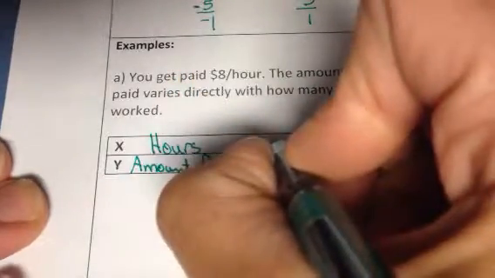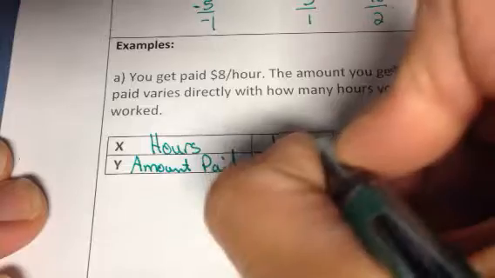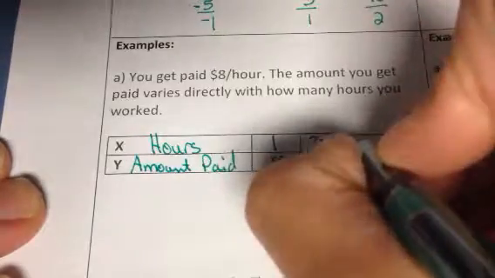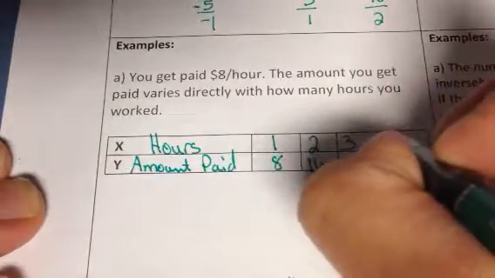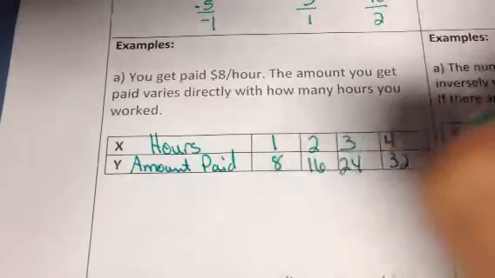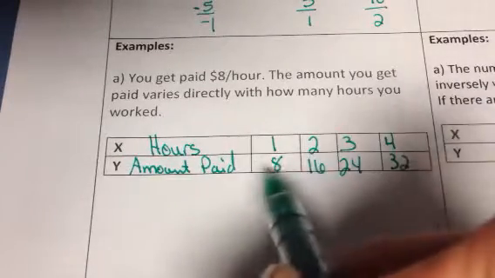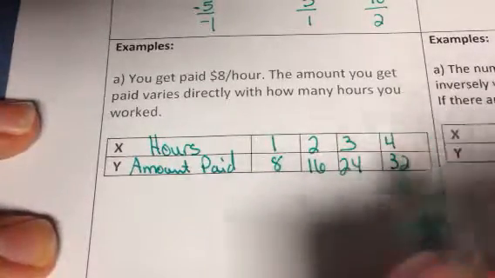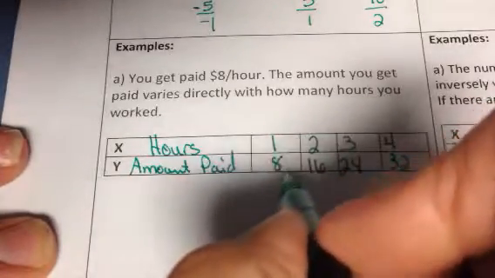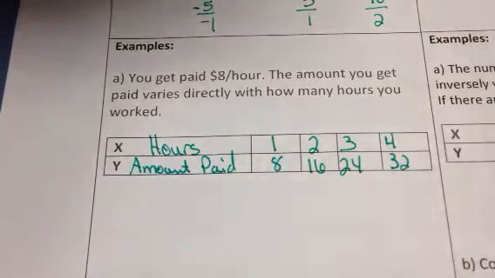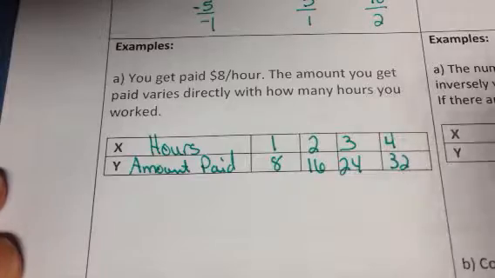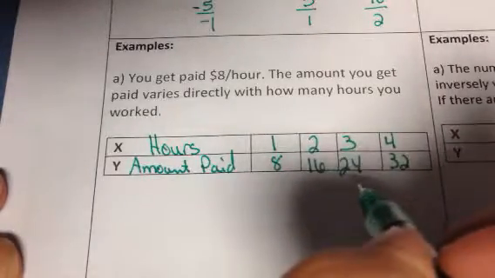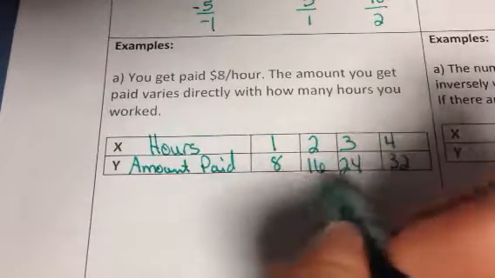So for instance, if you work 1 hour, you get $8. If you work 2 hours, $16. If you work 3, $24. And if you work 4, that's $32. As x gets bigger, y gets bigger. And this constant amount is the fact that it's changing by the same amount every single time. Okay? Because I'm basically just adding 8.